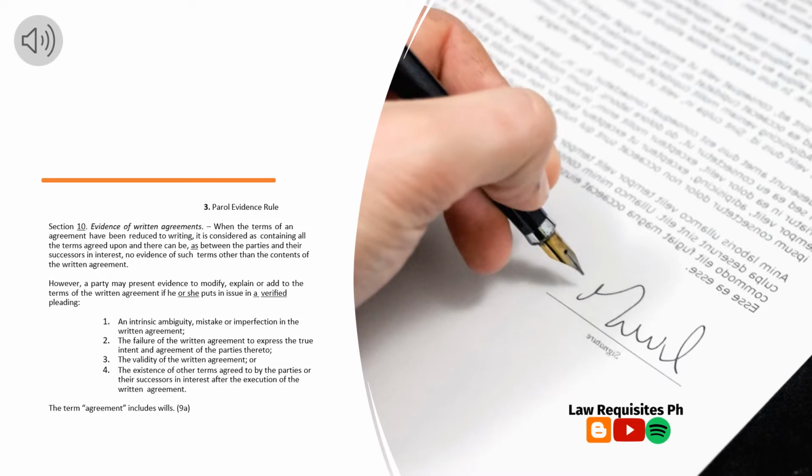3. Parole evidence rule. Section 10. Evidence of written agreements. When the terms of an agreement have been reduced to writing, it is considered as containing all the terms agreed upon, and there can be, as between the parties and their successors in interest, no evidence of such terms other than the contents of the written agreement. However, a party may present evidence to modify, explain, or add to the terms of the written agreement if he or she puts an issue in a verified pleading.